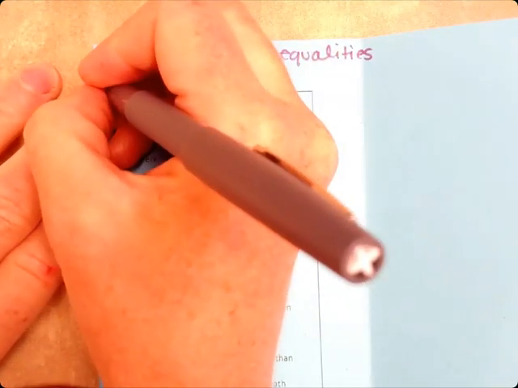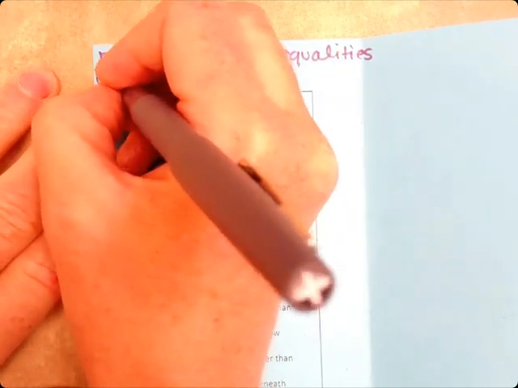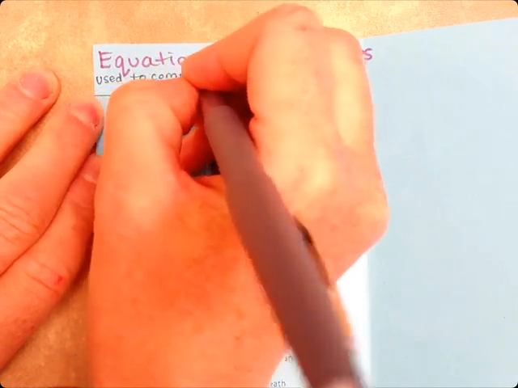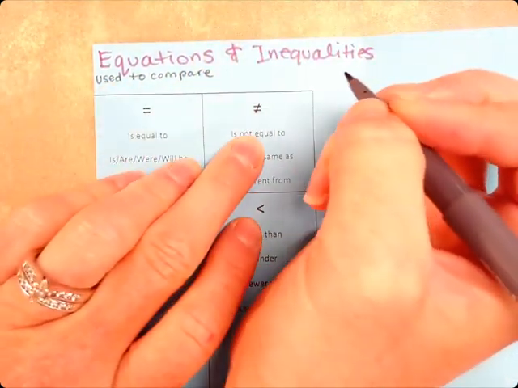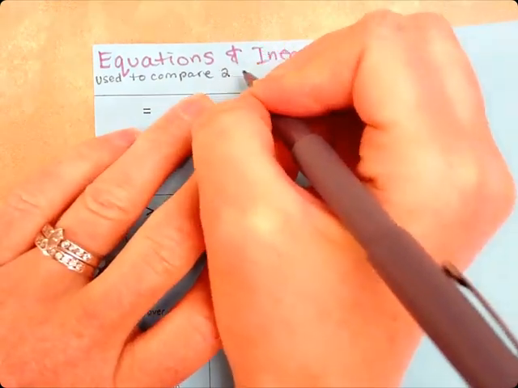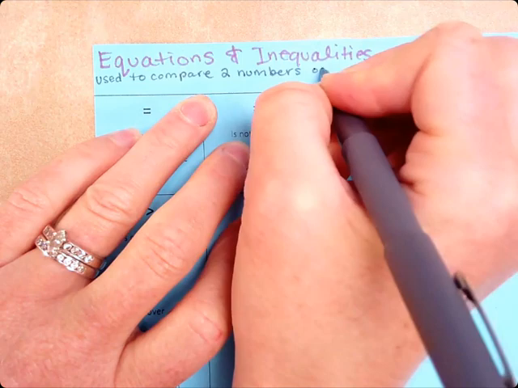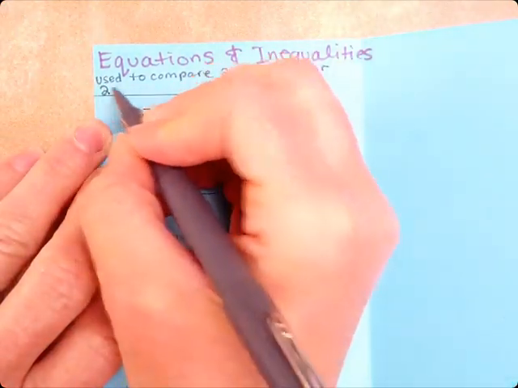I'm going to write use. So these words are used to compare two numbers or two expressions.